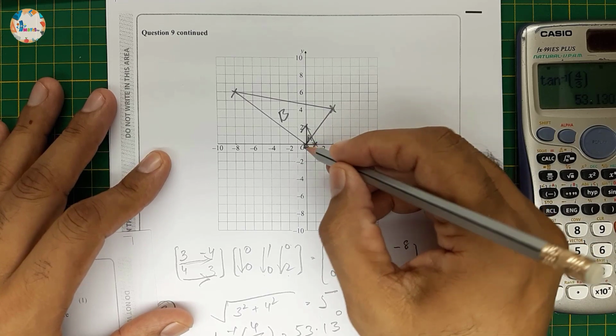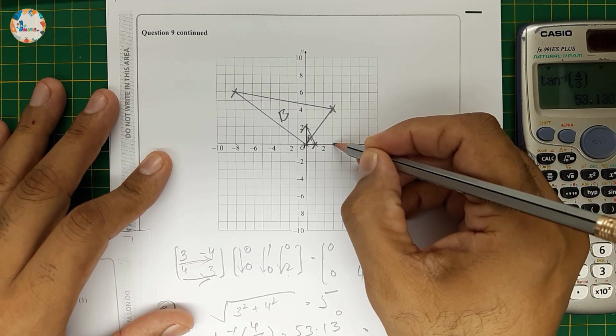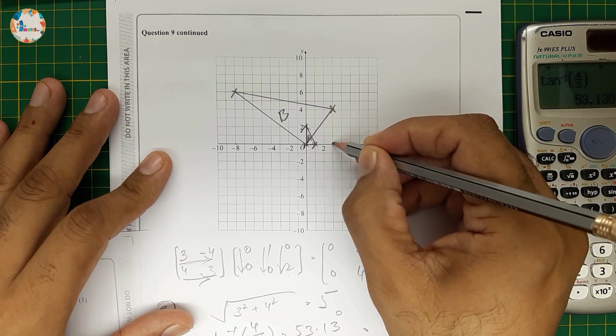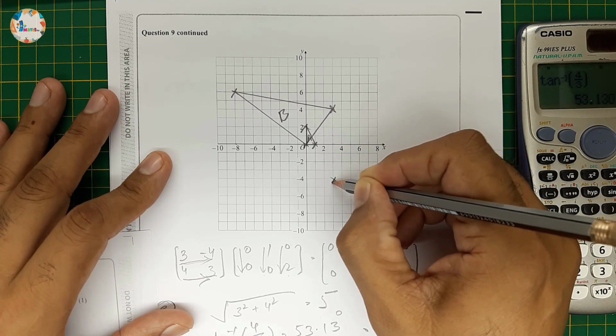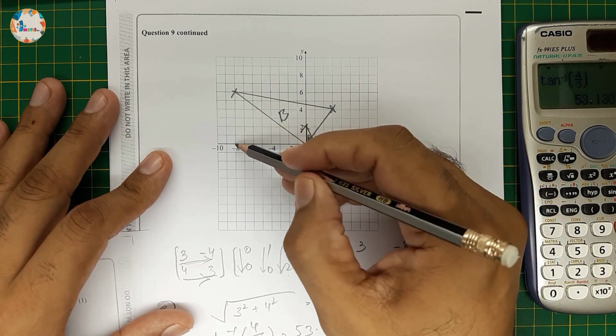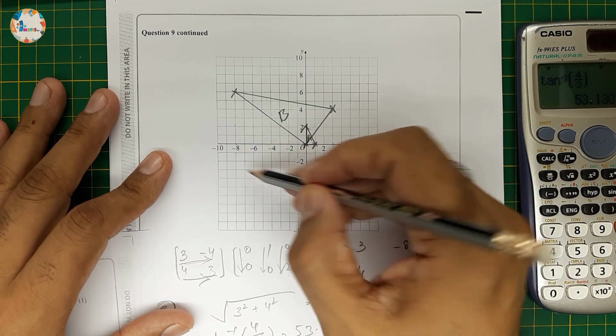So this point will remain here. So reflection of this one will be 1, 2, 3, 4 units down. So this point will be here, and this point will be 1, 2, 3, 4, 5, 6 boxes.